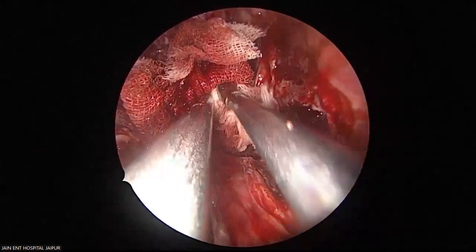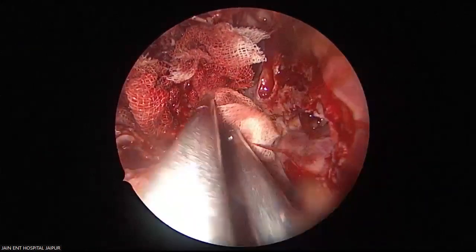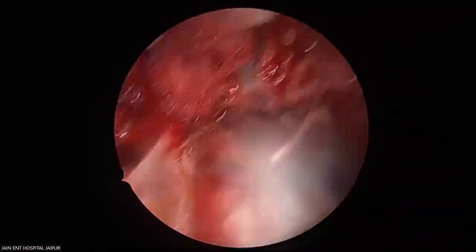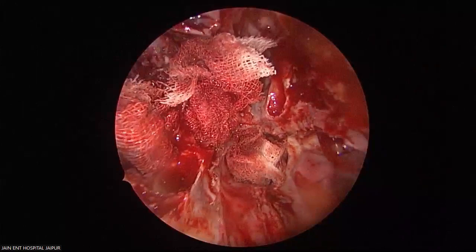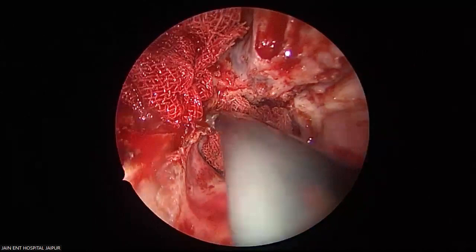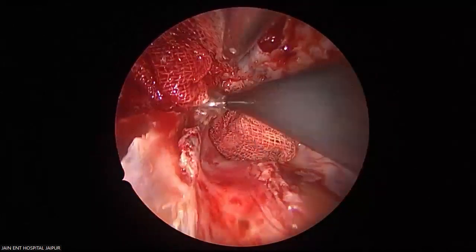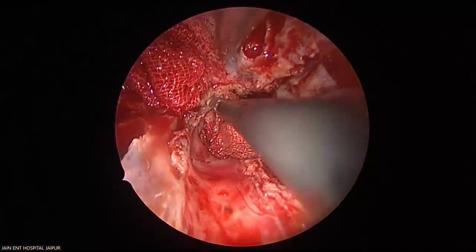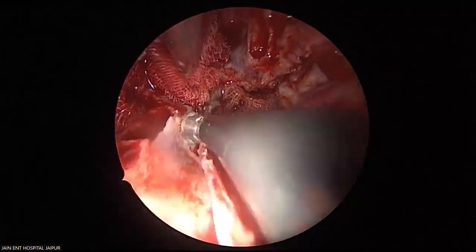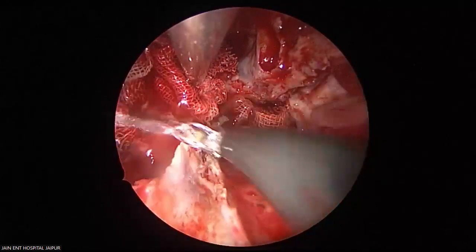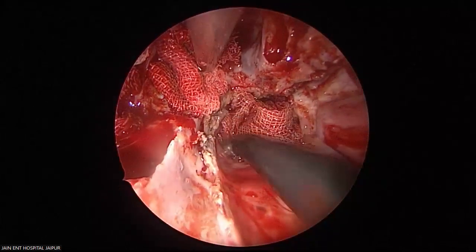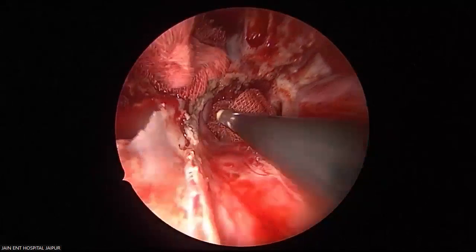For the nasopharynx to see. Yes, see this oozing from the nasopharyngeal surface. Give me a goblet. This is just above the eustachian tube. See the eustachian tube below? See the nasopharynx, pretty clear.